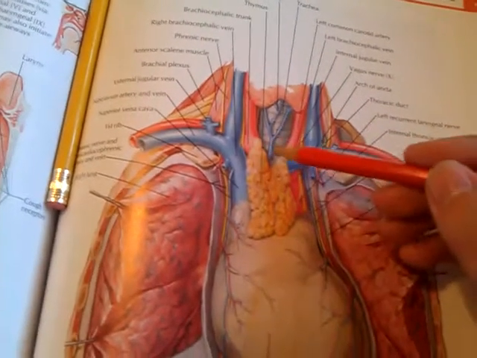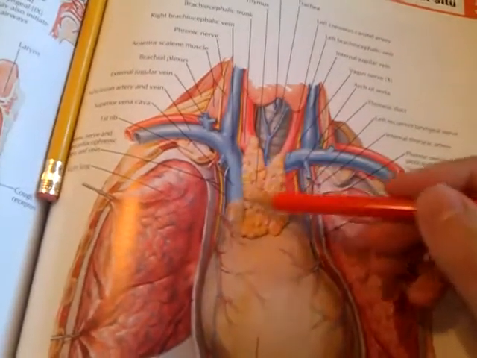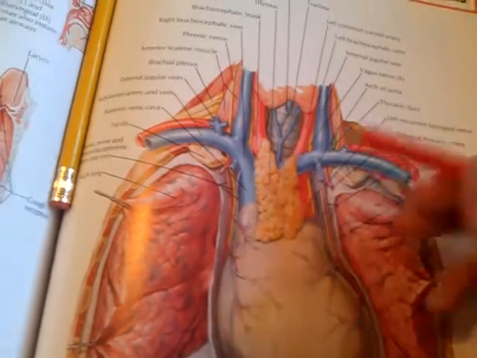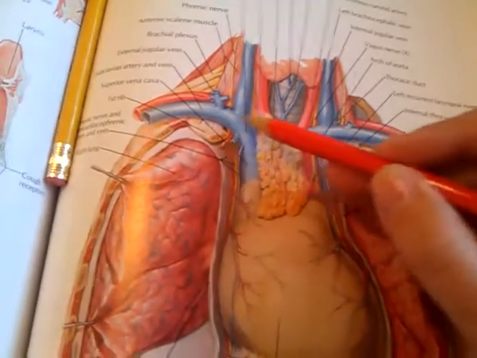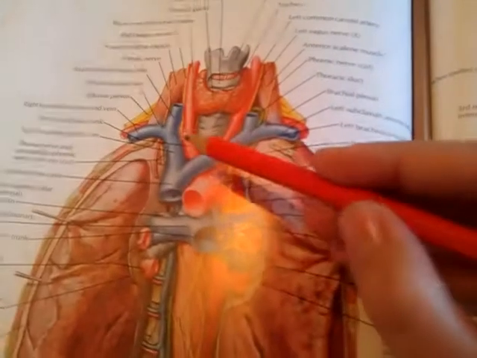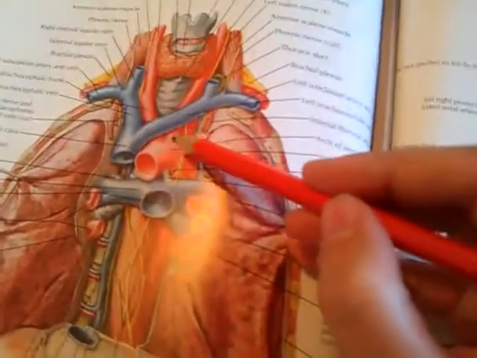Anteriorly we have inferior thyroid veins and thymus, heart in pericardium, brachiocephalic veins and brachiocephalic artery and left common carotid artery.